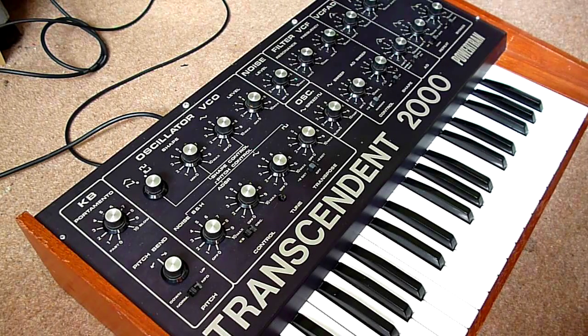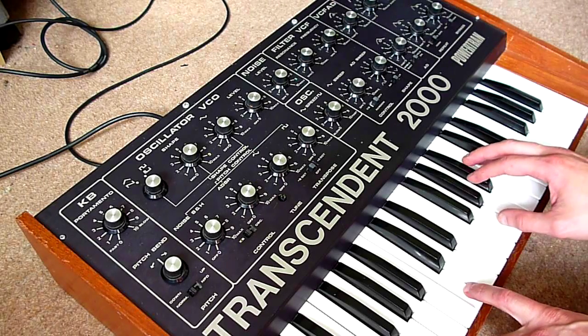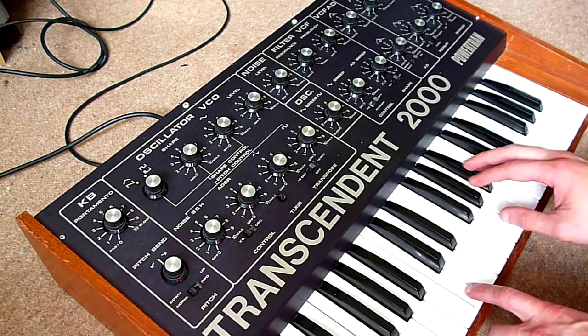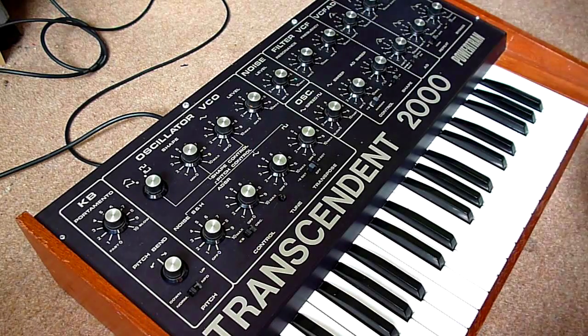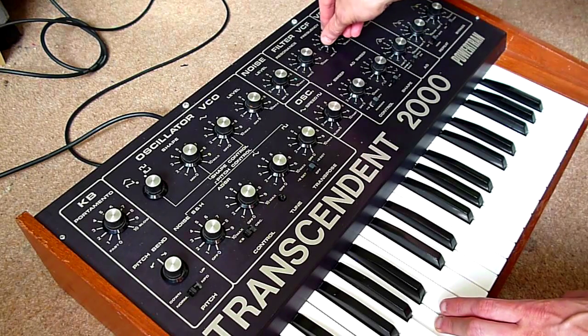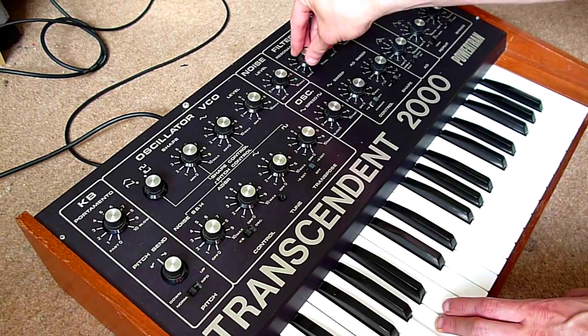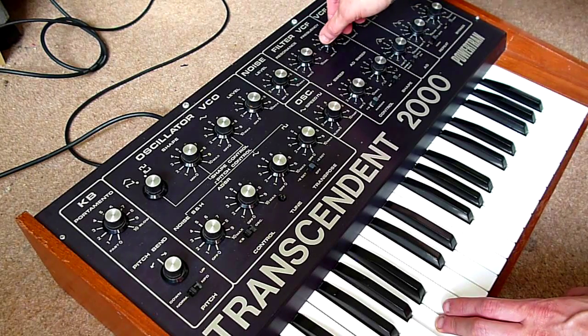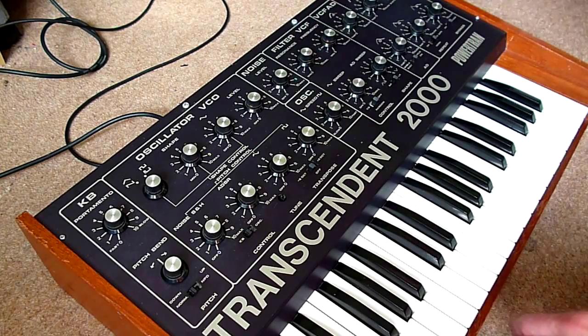So let's first of all look at the filter. I just want to turn my amp up a little bit. There we go. So first thing we're going to do then is look at the filter section, which is up here. The main thing you notice straight away is that the resonance and frequency are the wrong way around, or not the usual way around. So you've got your normal resonance and frequency there.